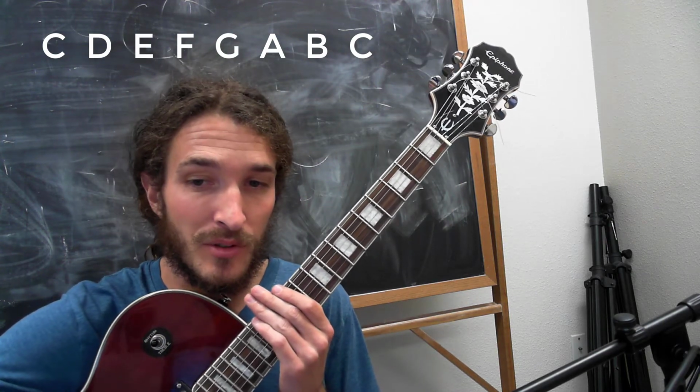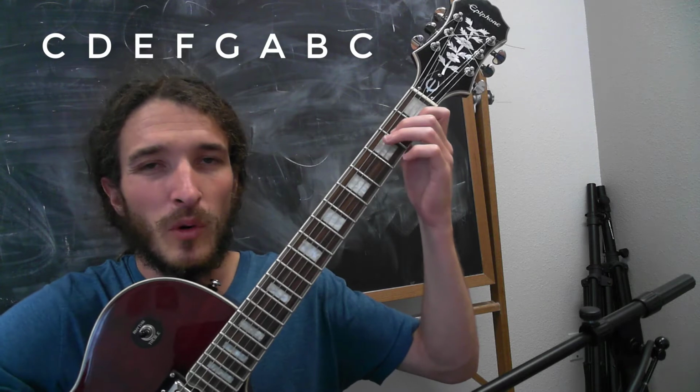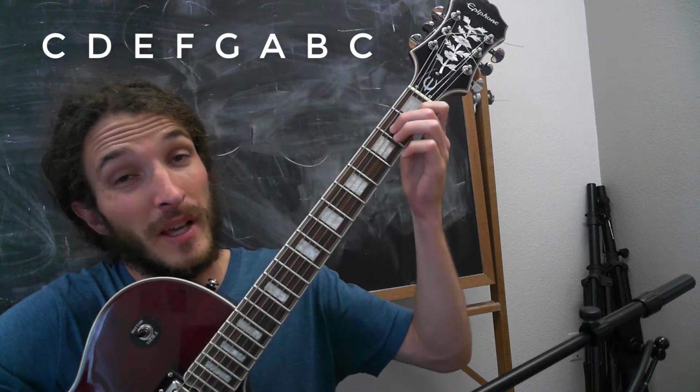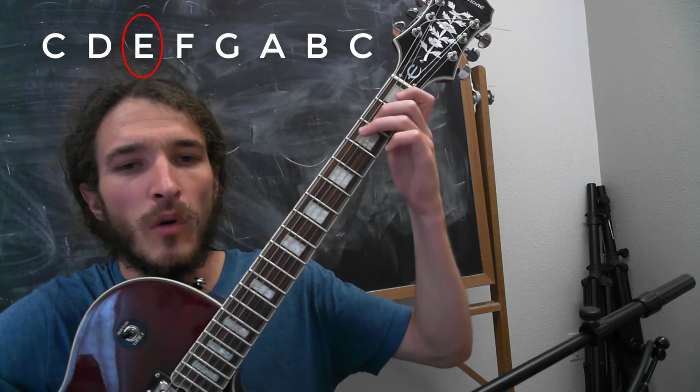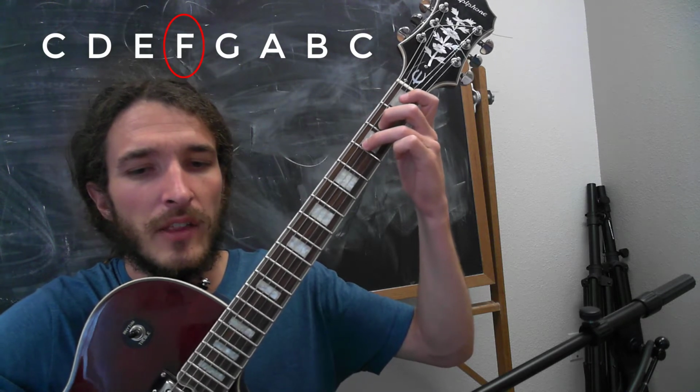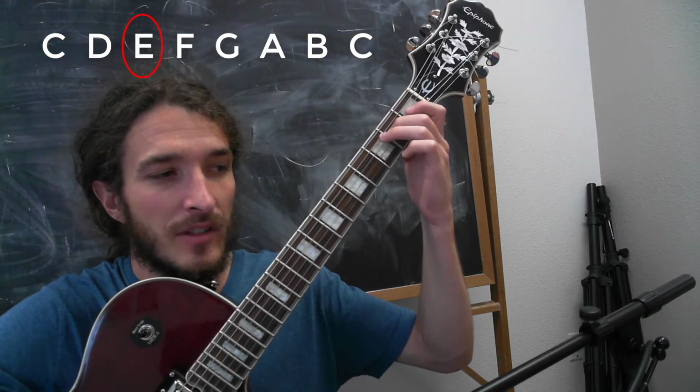Next, let's do some neighbor notes. Method 2 is the neighbor note. So find a note that both chords have in common. In this case, we have two of them, C or E. Let's pick E. And what I'm going to do is go one note up in the scale and then one note back down in the scale.